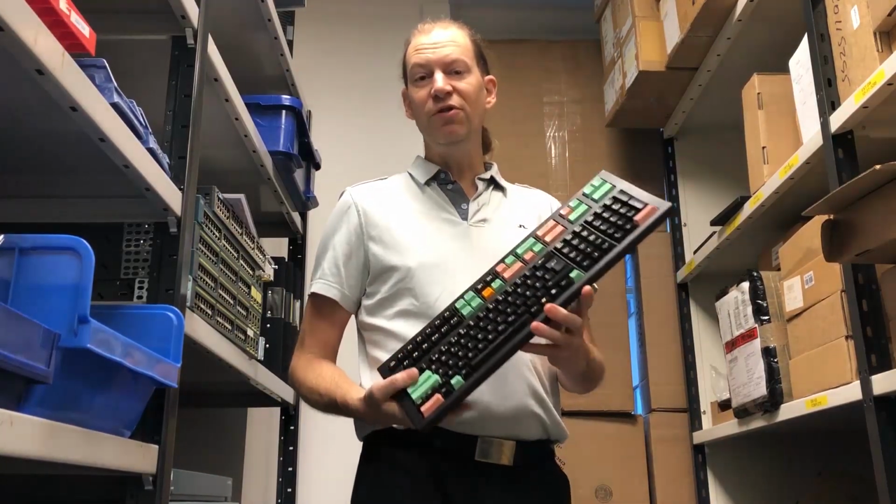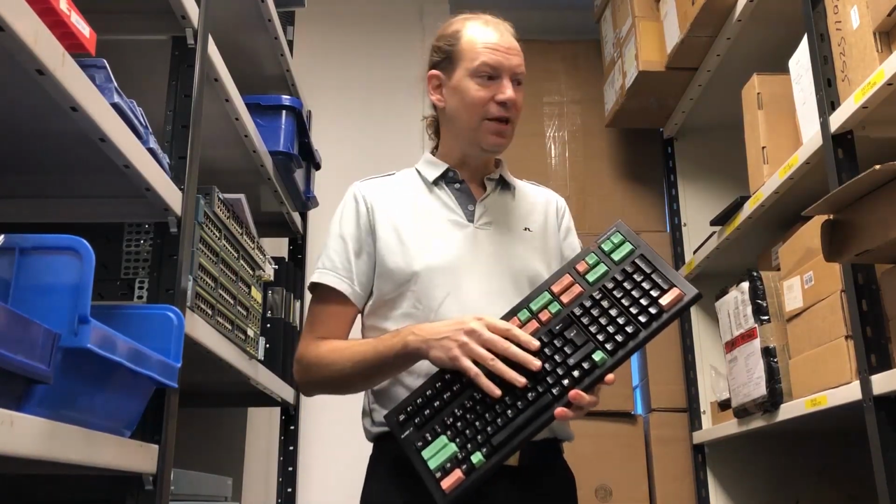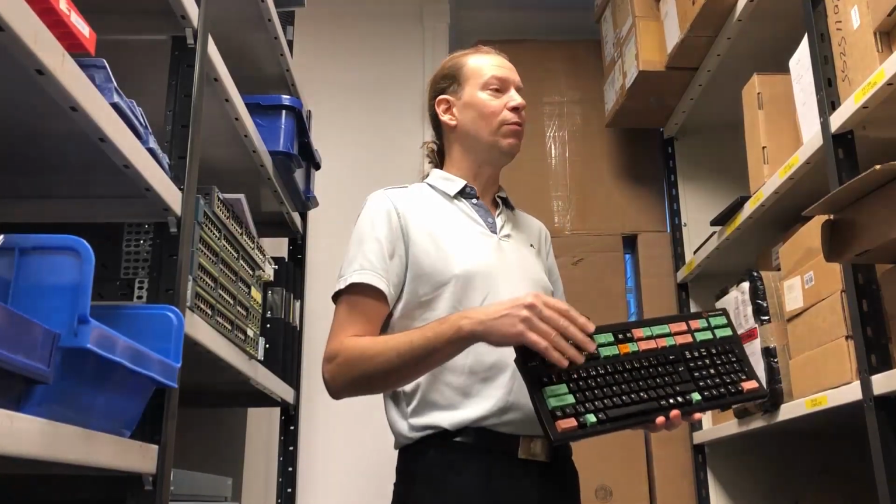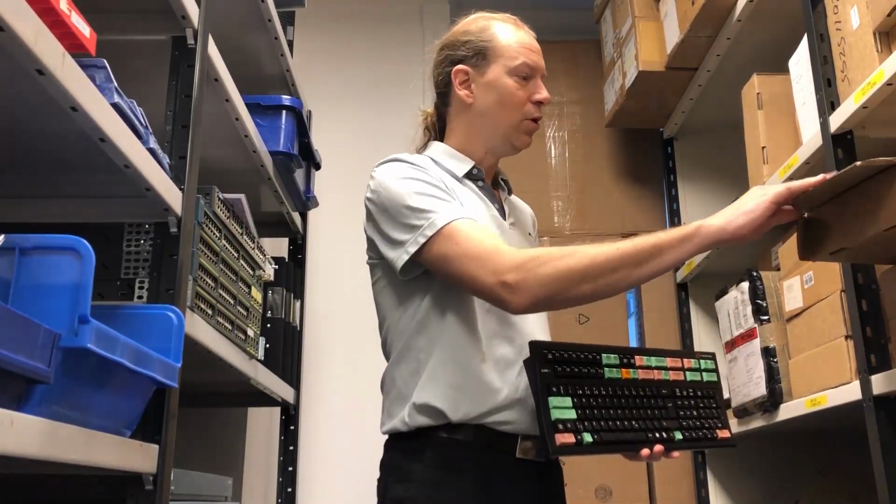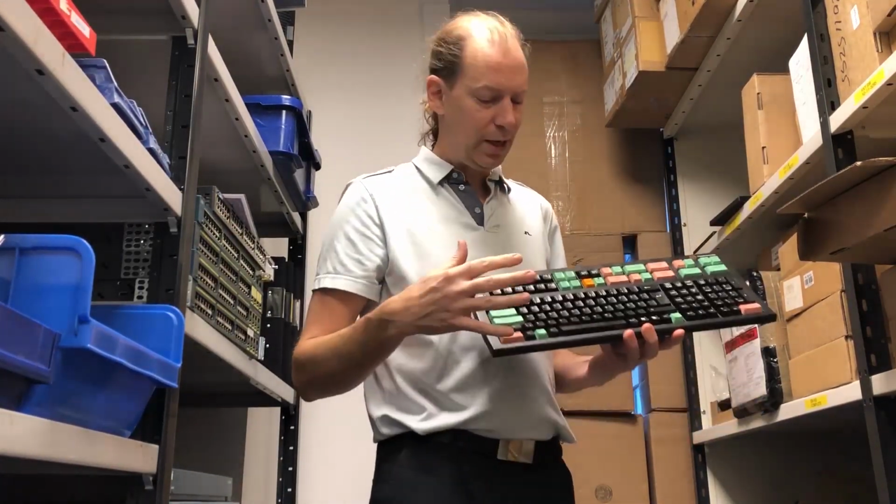There are also different versions of the software in these keyboards, and sometimes the boxes are labeled with whatever software is included.